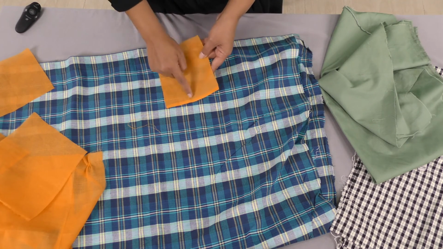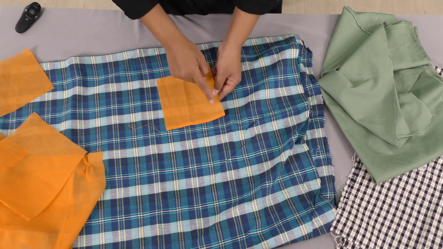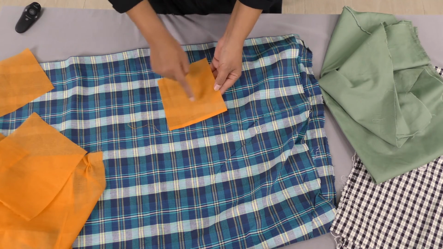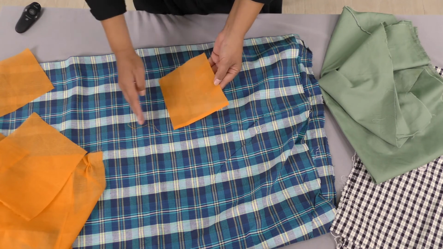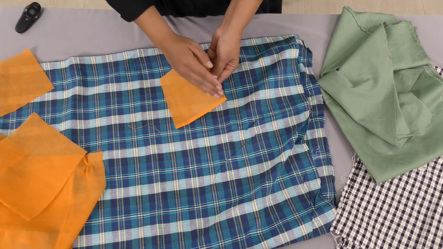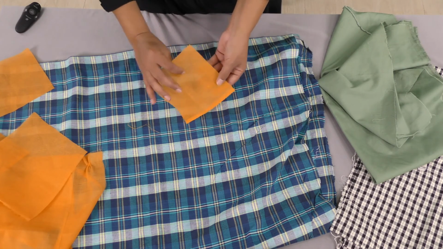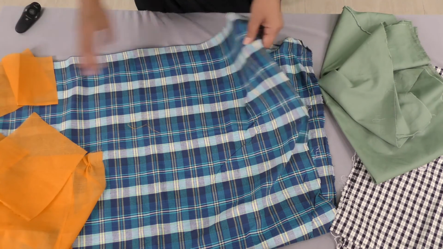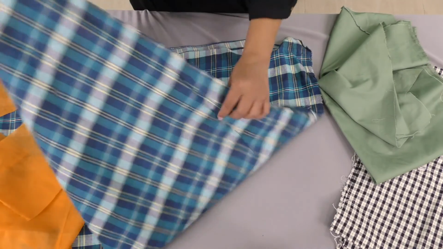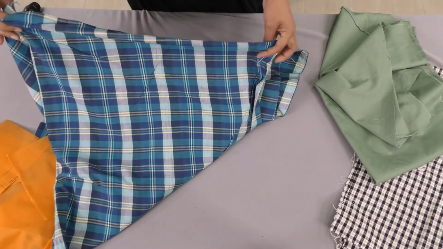So the fabric will have a selvage, and it will have yarns running along the length, parallel to the selvage, and then there would be yarns running from one selvage to the other selvage.